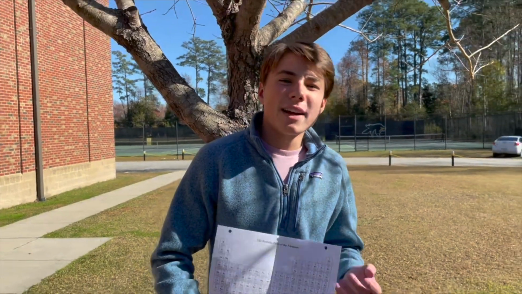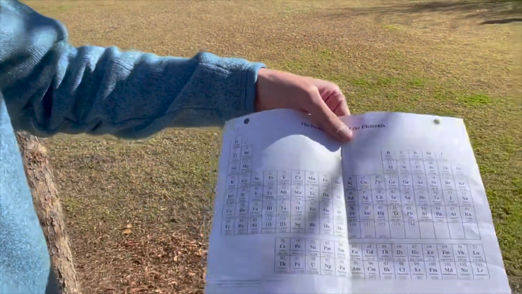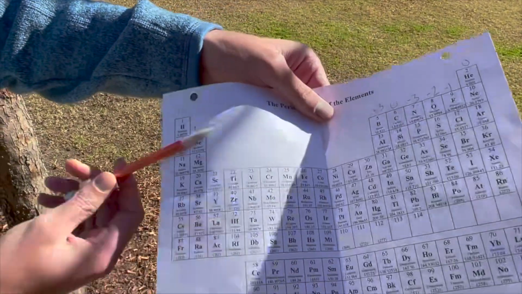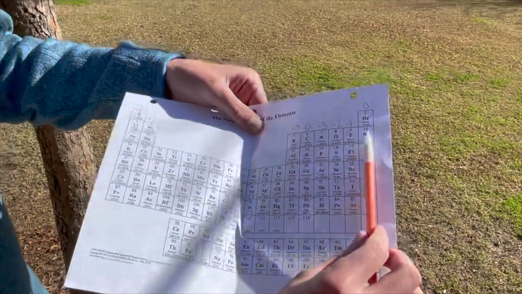So, I know you're wondering, what kind of bonds do these electrons form? But first, we need to talk about some more rules. In order to tell the electronegativity of an element, the higher you are, the more electronegative it is, and the further you are to the right, the more electronegativity.